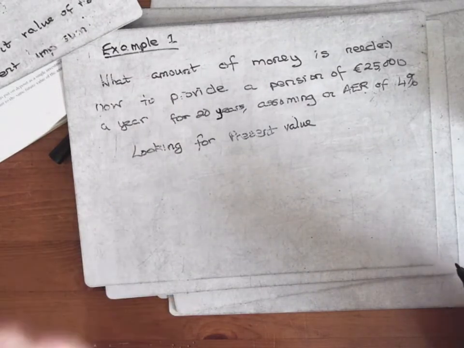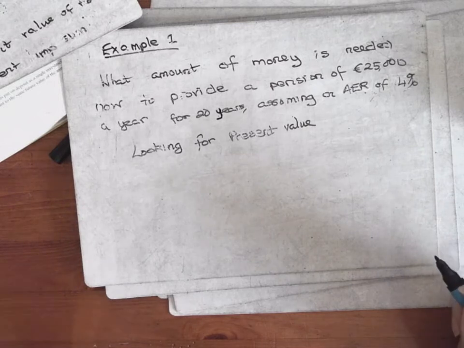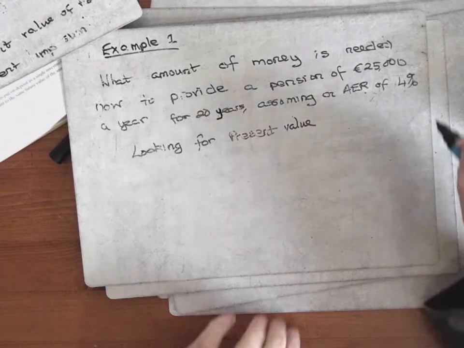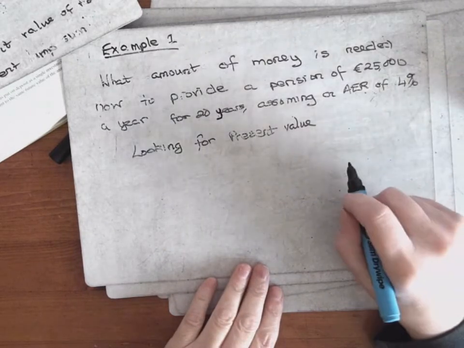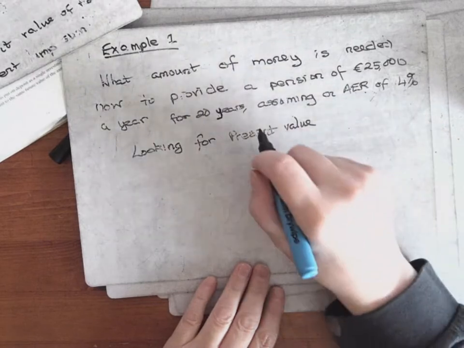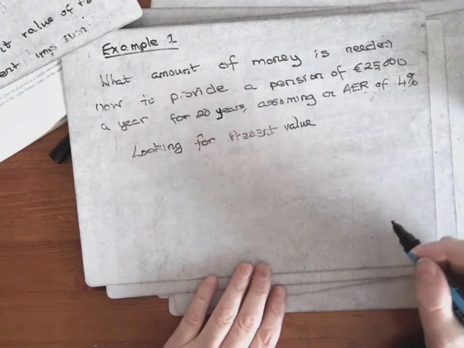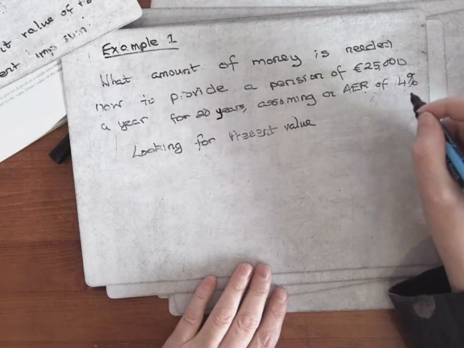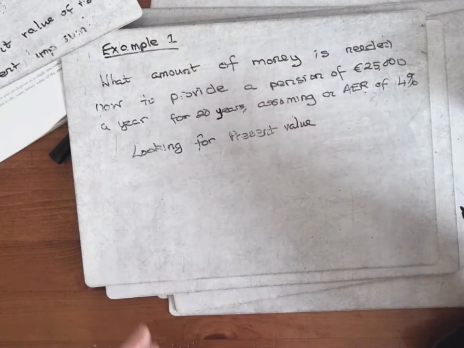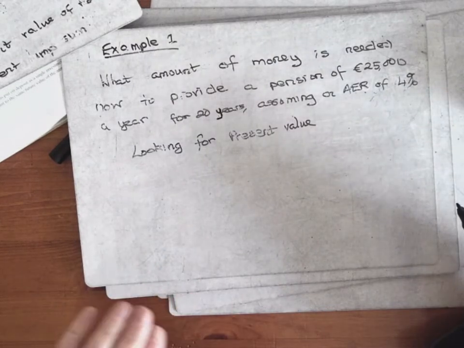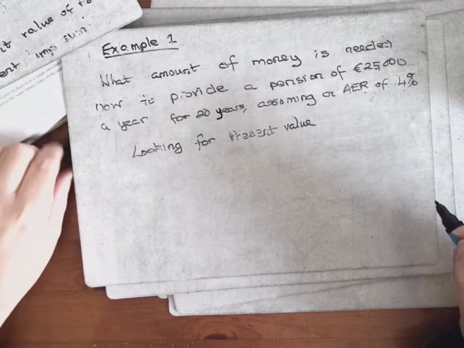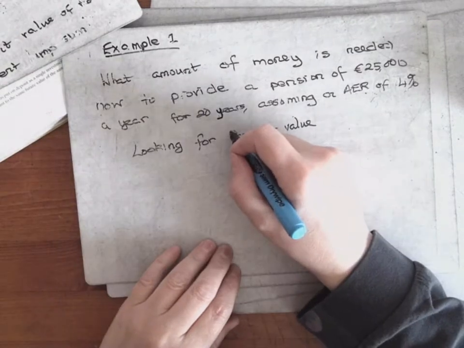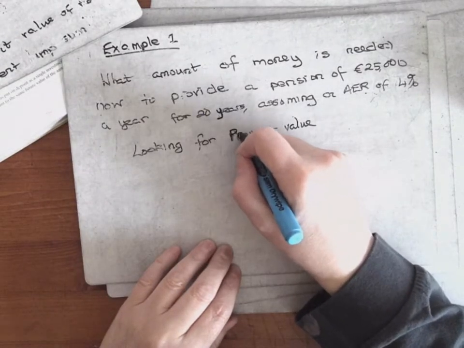That's different. That's my installments that I just did. Okay, we've got to the age of 65 or whatever age, and now I want to have a sum of money inside an account so that I'll be able to get 25,000 euros a year for 20 years, assuming an annual equivalent rate of 4%. So they're going to give me interest of 4%. Basically, we're looking for the present value, as in today's money.